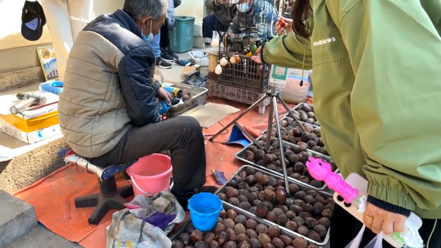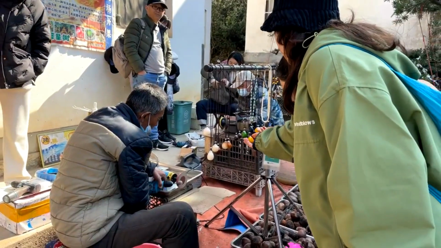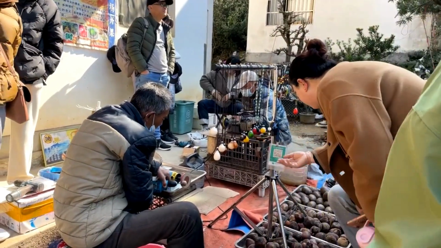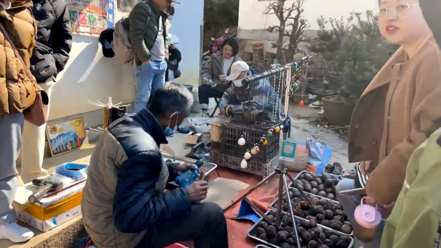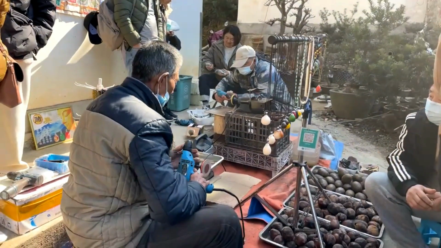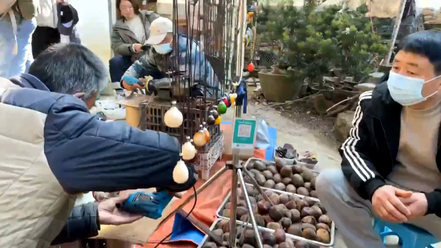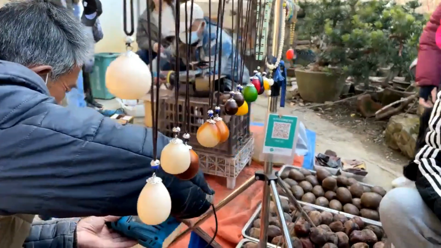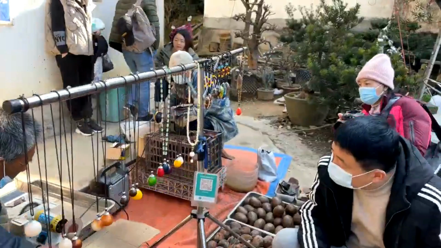And now this man is polishing it into a craft. No, sorry. The man is not polishing the arhat fruit. These are arhat fruits. That's right. But the man is polishing it into something like these. Stone decoration. Kind of stone.